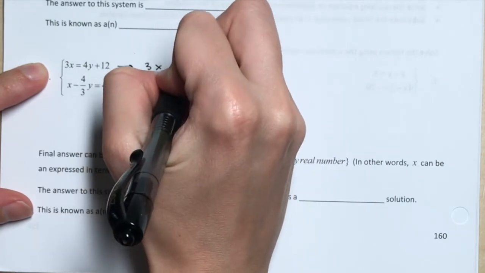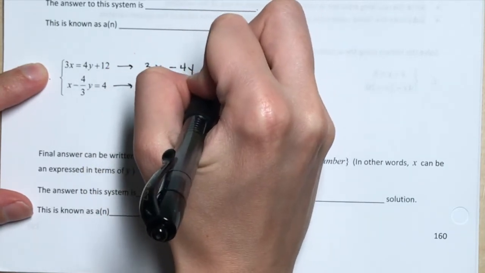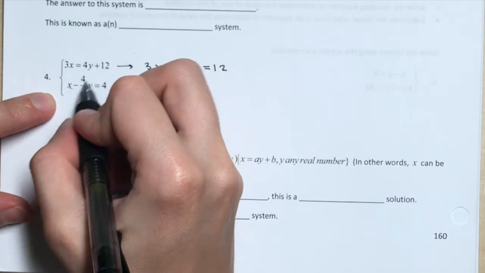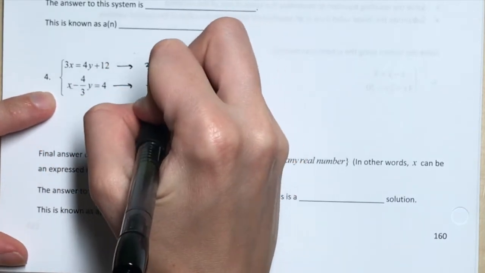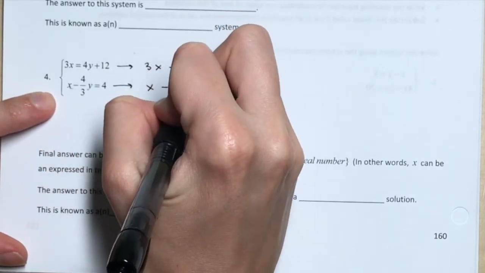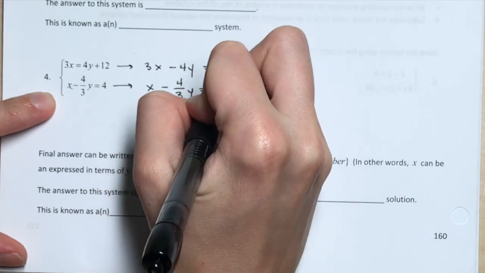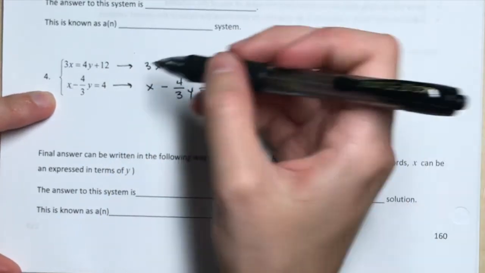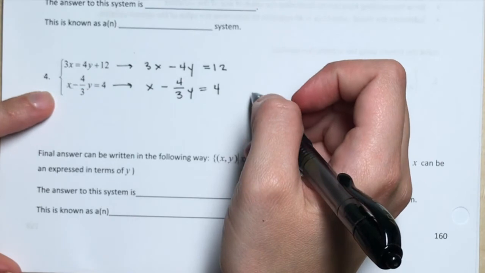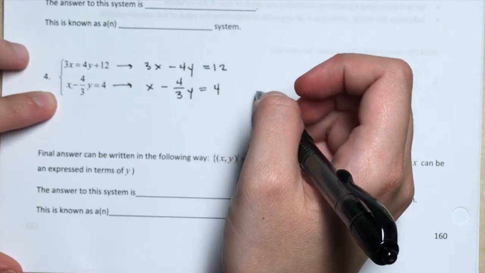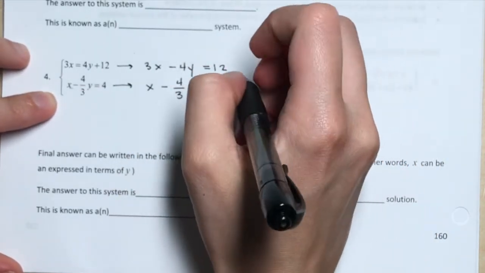So let's bring that 4y over. And then this one's good to go, so we can just write that underneath.